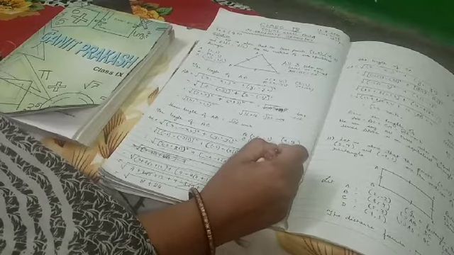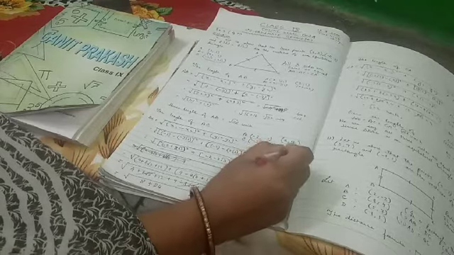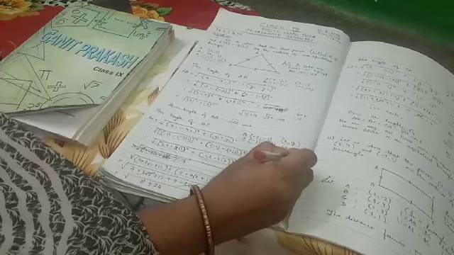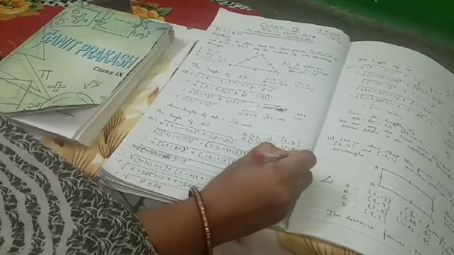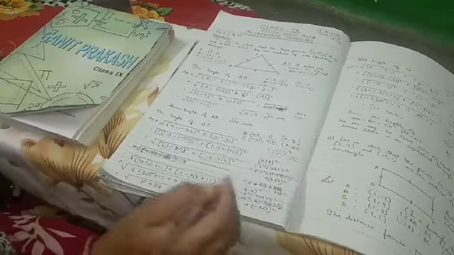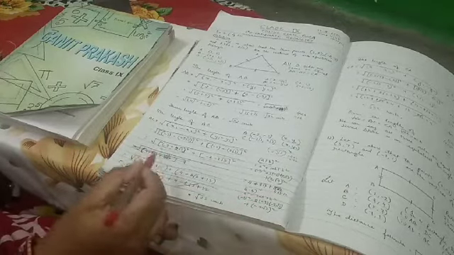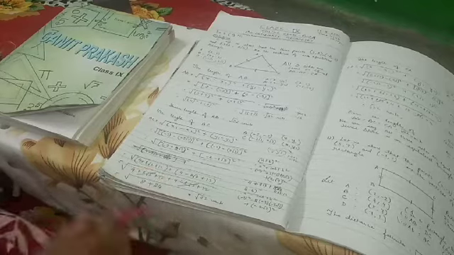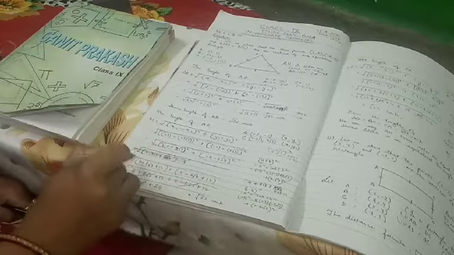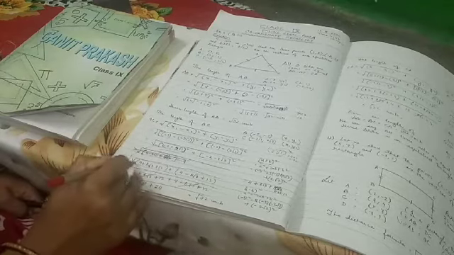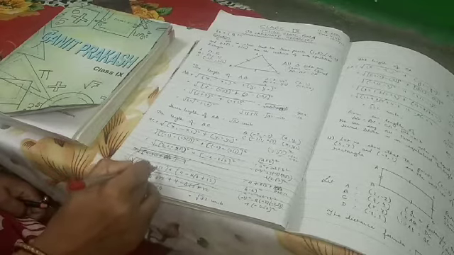Now this root gets cancelled and this will become 4 into 3, that is equal to 12. So instead of 2 root 3 whole square it will become 12. So we are writing 12. So what is this? 4 plus 8 root 3 plus 12.